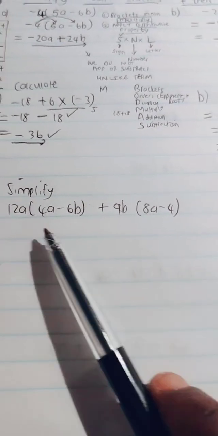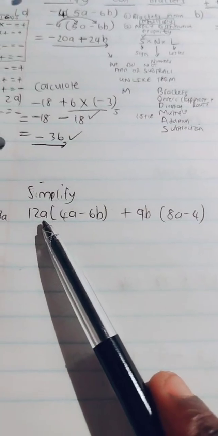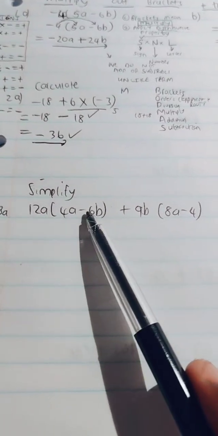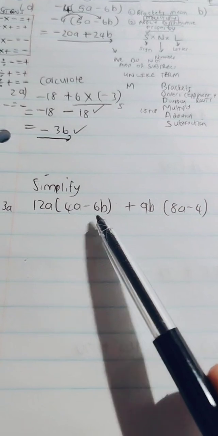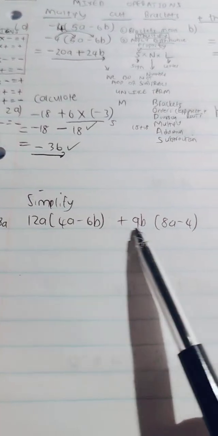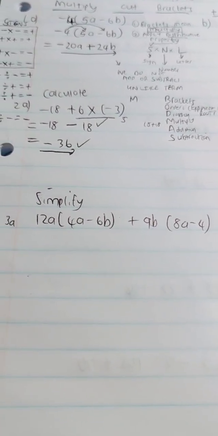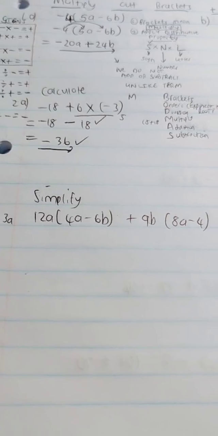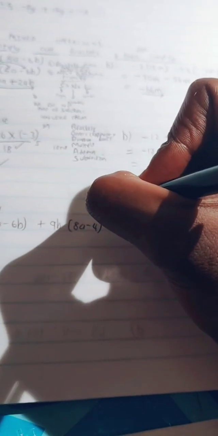Simplify: 12a into (4a minus 6b) plus 9b into (8a minus 4). So we have an algebraic expression here. What are we going to do? We are first going to ask ourselves, how many terms are in the expression? Very important, that question.